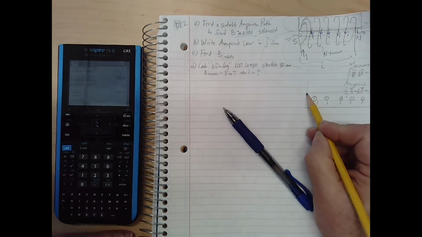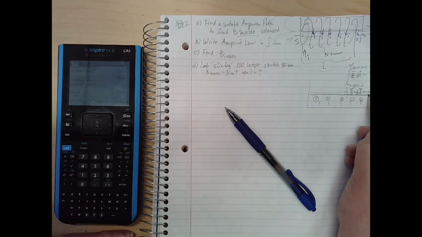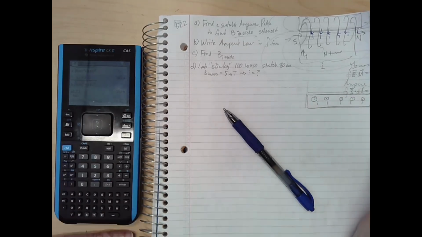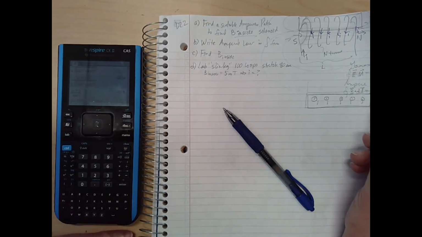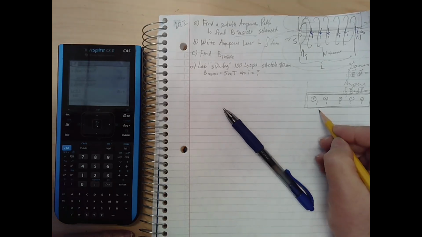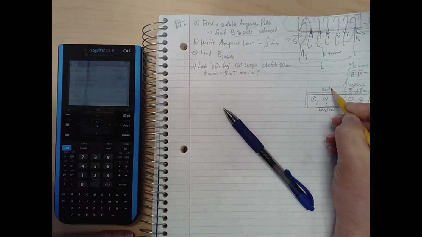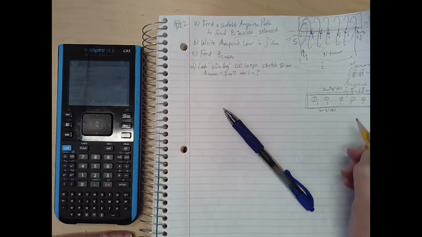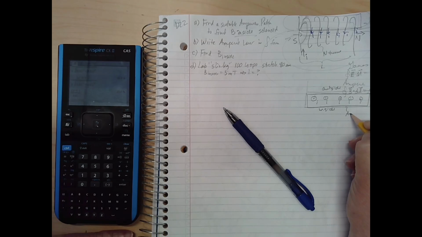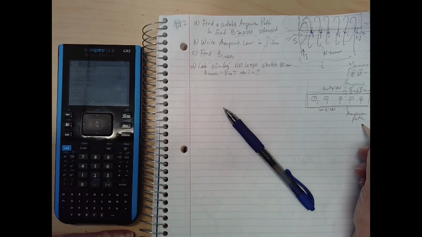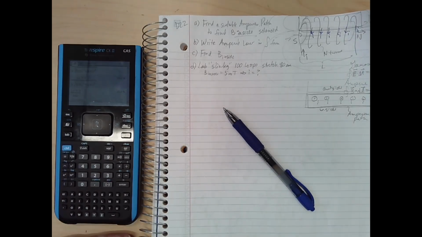So in this diagram, it would be going like this. That goes around, so this is inside, and this is outside. All right, so this is our Amperian path. Let's call it L or something.